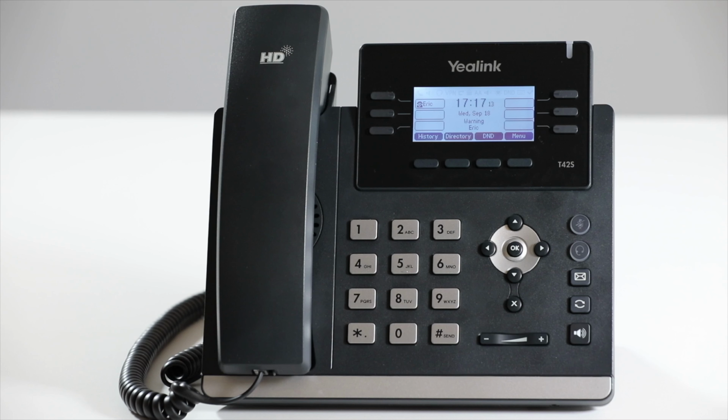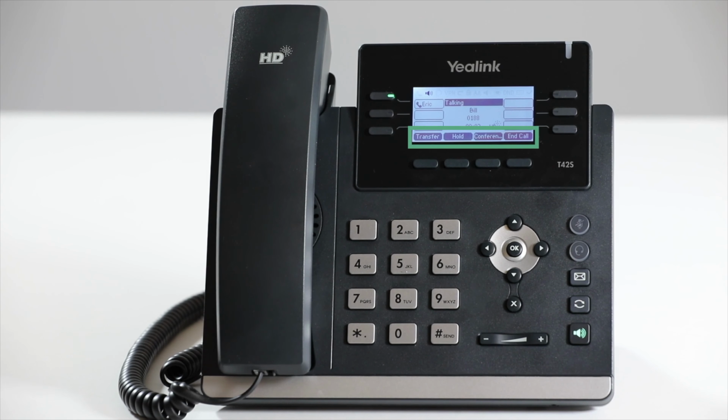The T42S has 3 key buttons on each side of the display for a total of 6. On the bottom of the display are active screen options. The options are History, Directory, DND or Do Not Disturb, and Menu. While making a call, these buttons will change to Transfer, Hold, Conference, and End Call.